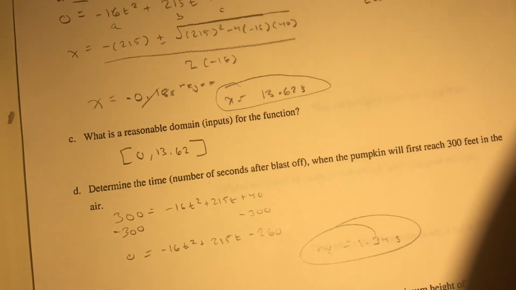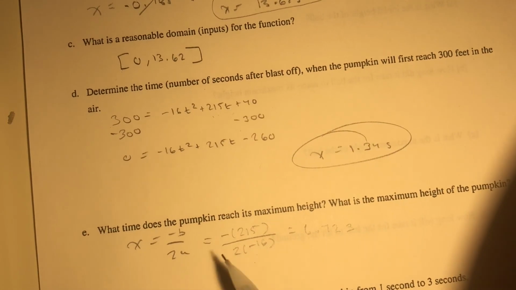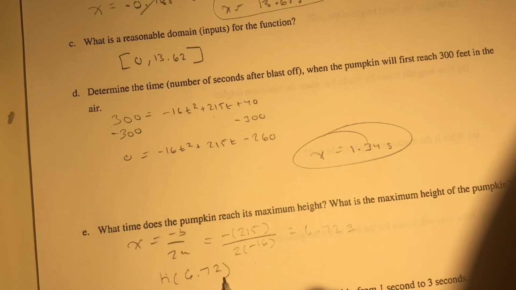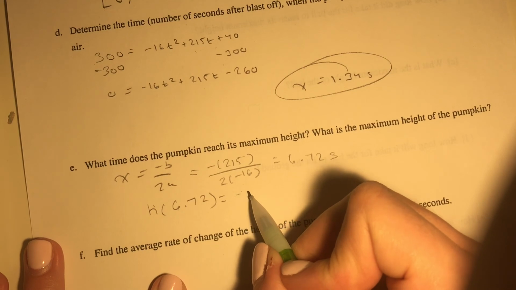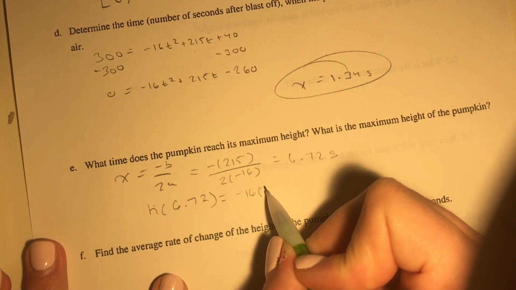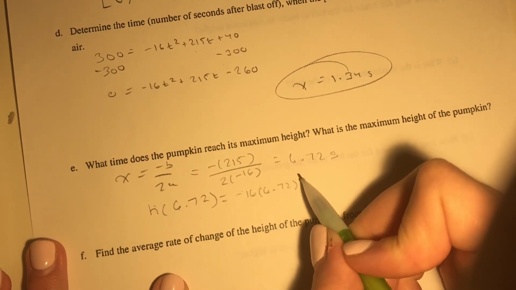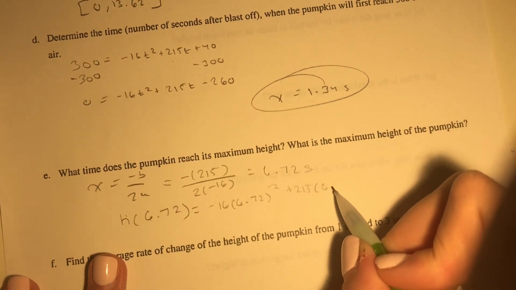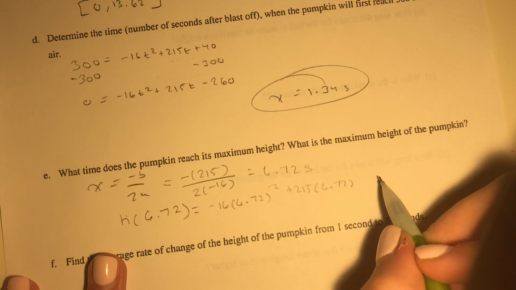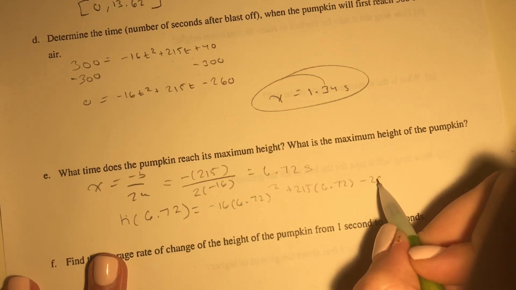And what is the maximum height of the pumpkin? If we refer back to our equation again, h of 6.72 equals negative 16 times 6.72 squared plus 215 times 6.72 minus 260.